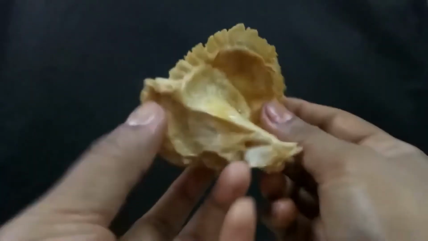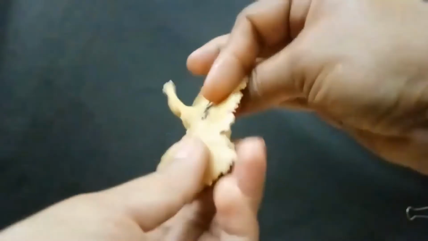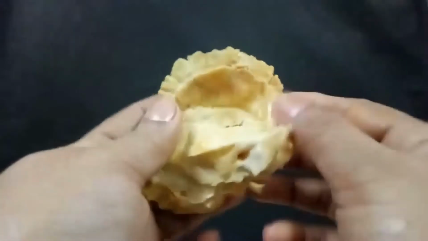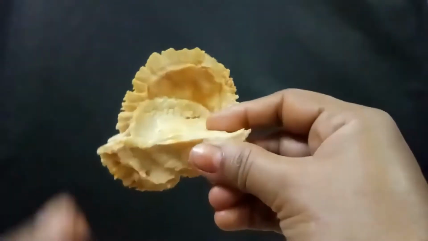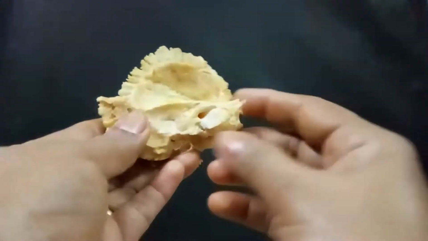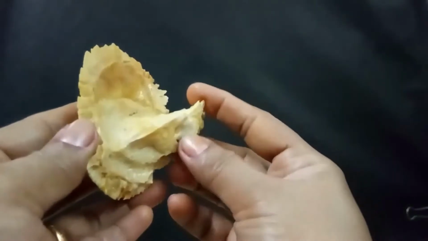This is the temporal bone. This is its squamous part. This over here is the mastoid part. This is the petrous part. This is external, this is internal. This is the posterior border of the petrous part of the temporal bone.